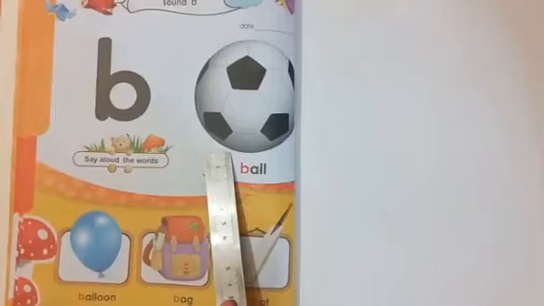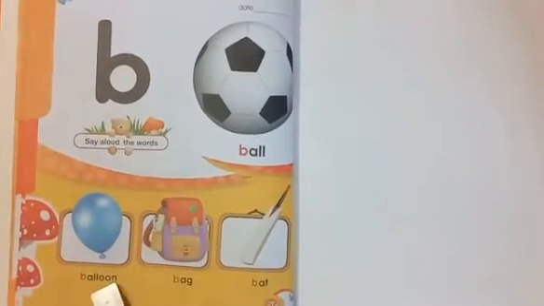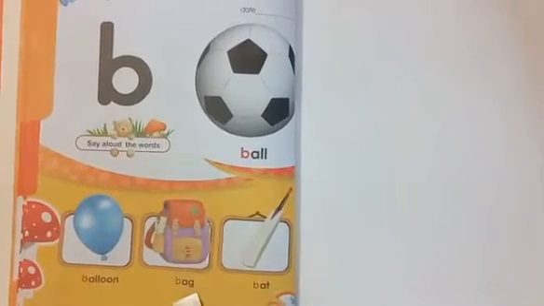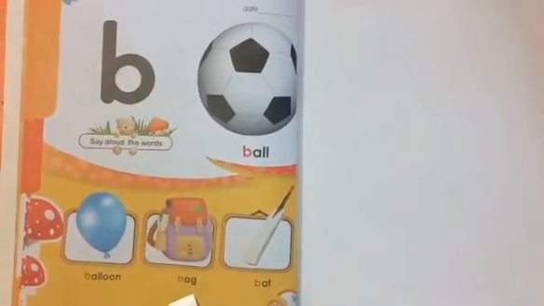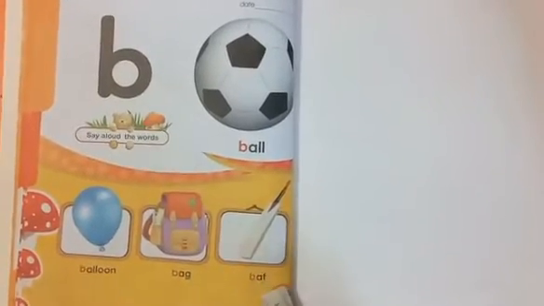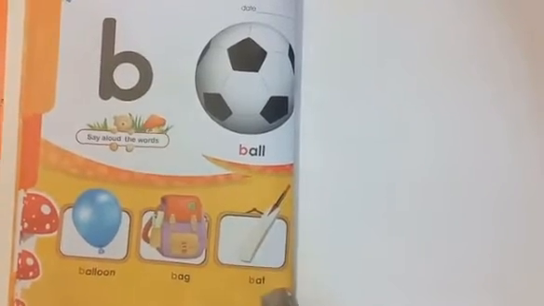B balloon. B balloon. B bag. B bag. B bat. B bat. B bag. Now we do page number 13.